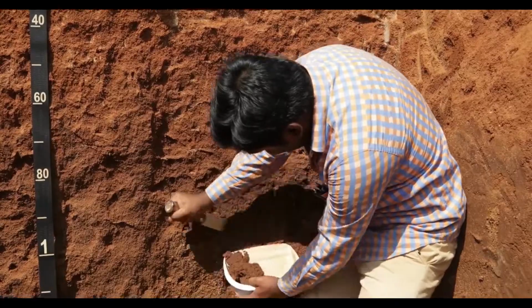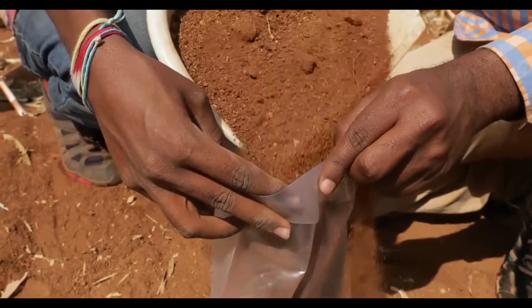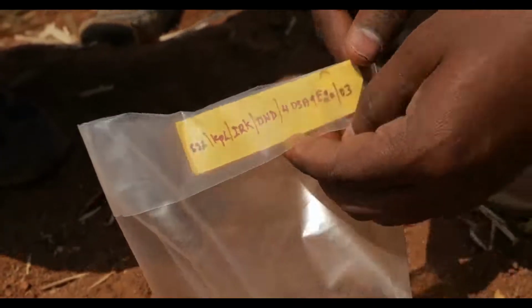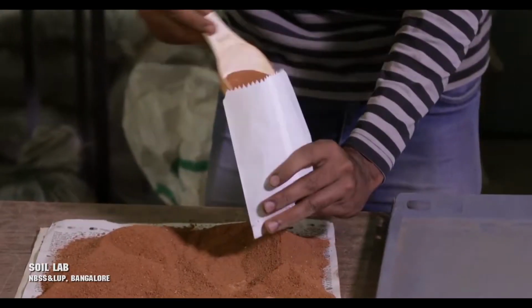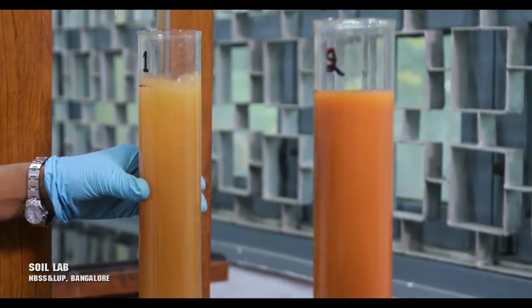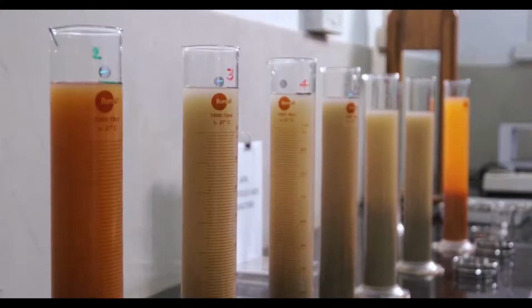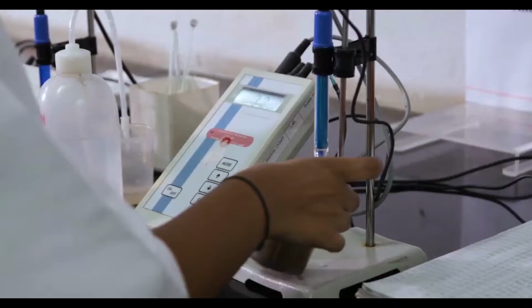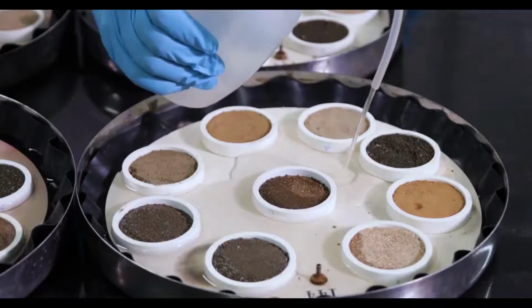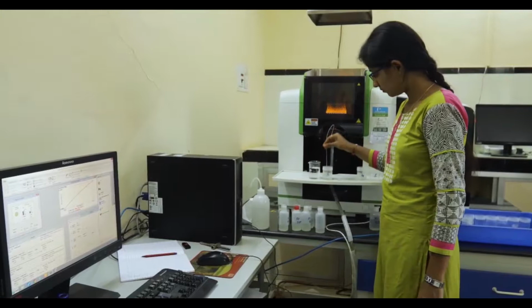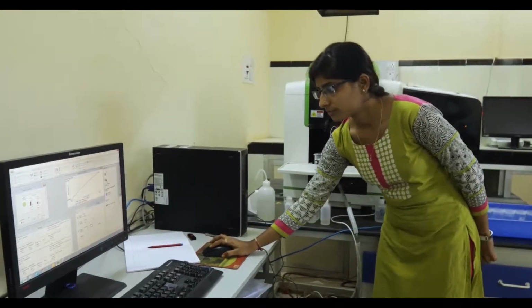Soil samples are collected from representative pedons and grid points for laboratory characterization. The soil samples received from the fields are processed in the laboratory and analyzed for the content of sand, silt and clay, soil reaction, electrical conductivity, moisture retention, nutrient status, and other properties.